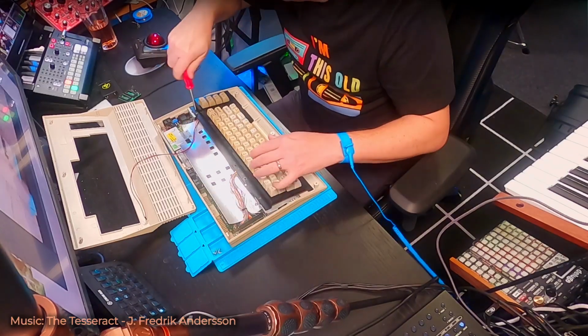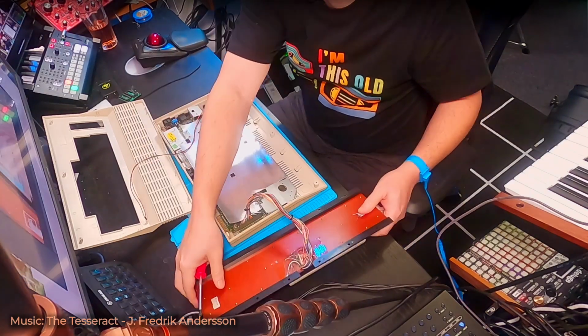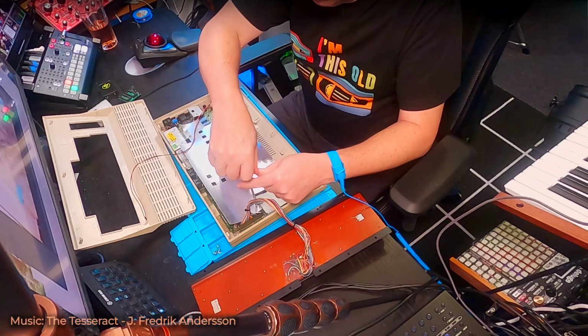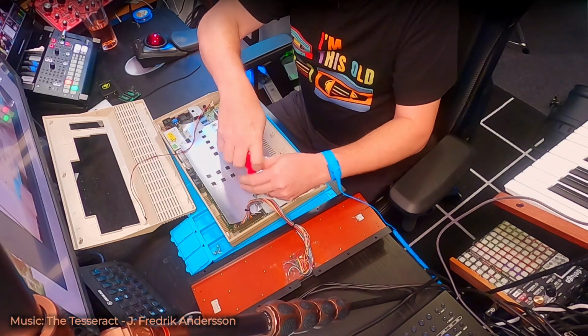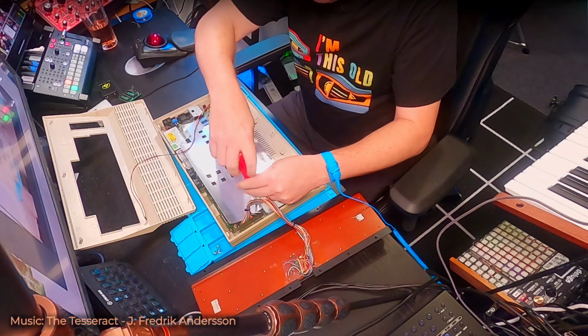So we don't actually see much more now because the keyboard is in the way. So let's remove that. And another screw for this shield thingy.